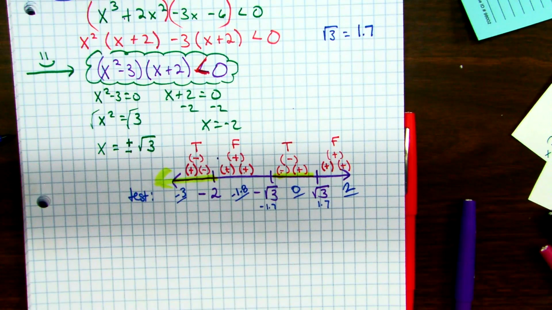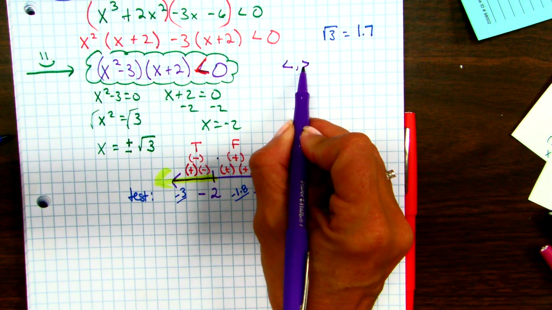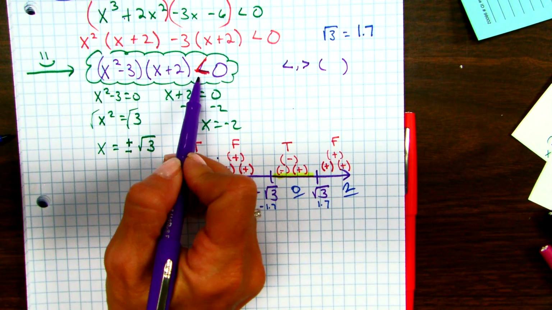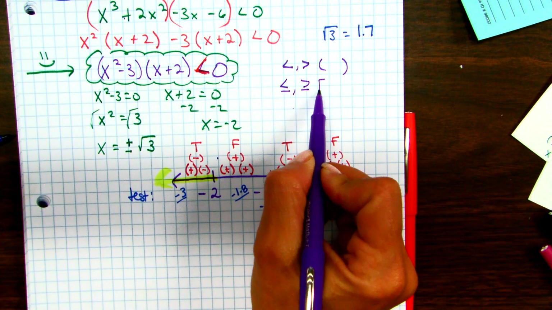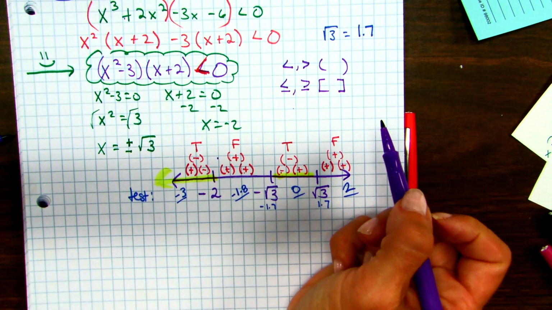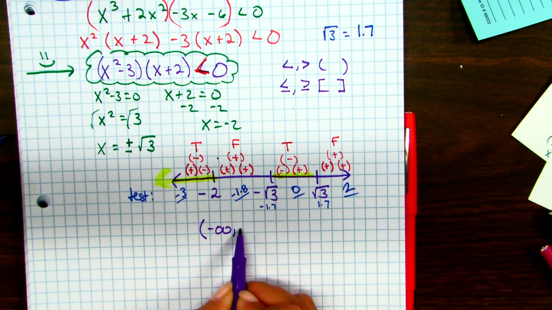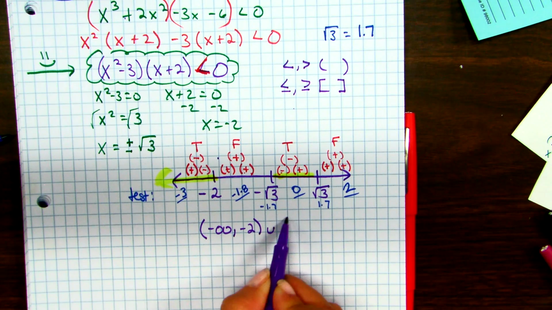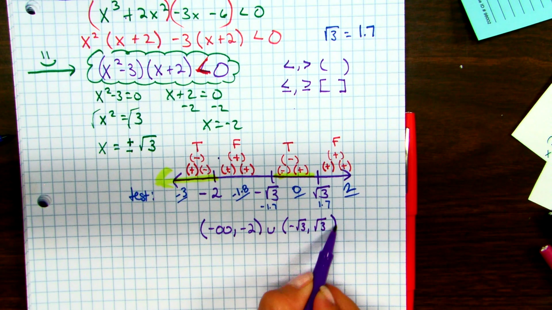Those are my solutions. Remember what I showed you that day? If you are using these symbols, or you're given those symbols, you have to use parentheses. The line underneath, you would use brackets. Negative infinity to negative 2. Negative square root of 3 to the square root of 3.